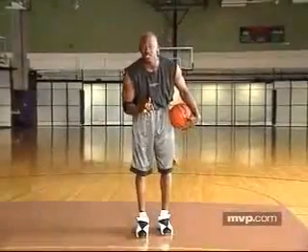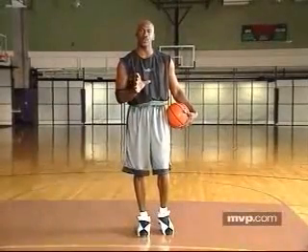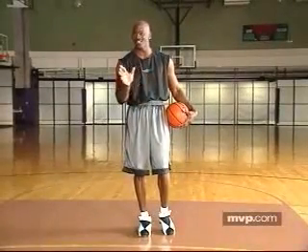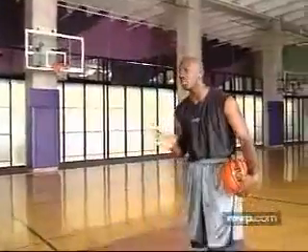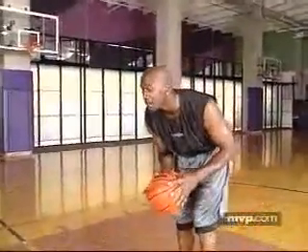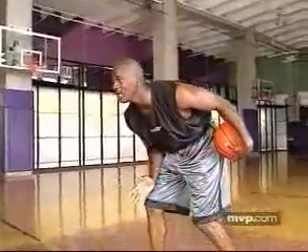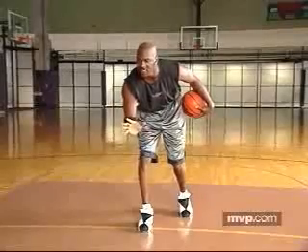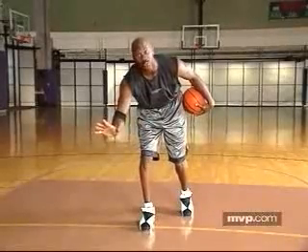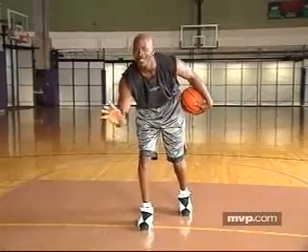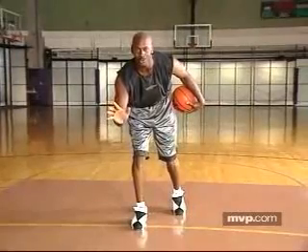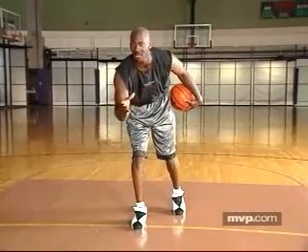Now the second move of that triple threat situation is called a crossover. And the crossover is strictly just a change of direction. Let me show you exactly the way it should be done. In protecting the basketball, you're jabbing with your right foot, and the defense sometimes reacts that way, and you want to change your direction. This is what most of the people do that's going to get called for traveling.